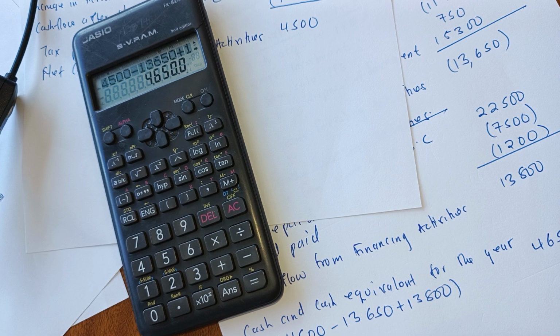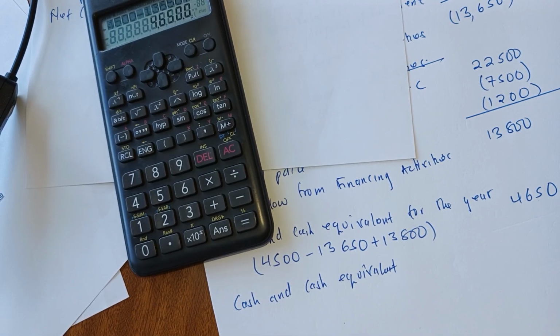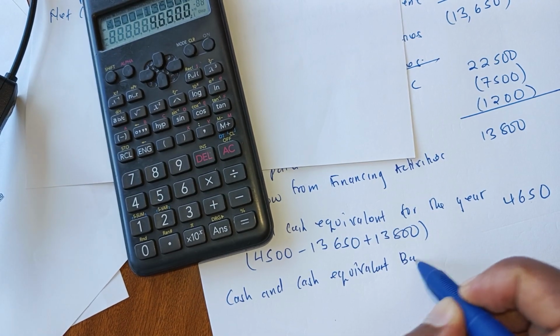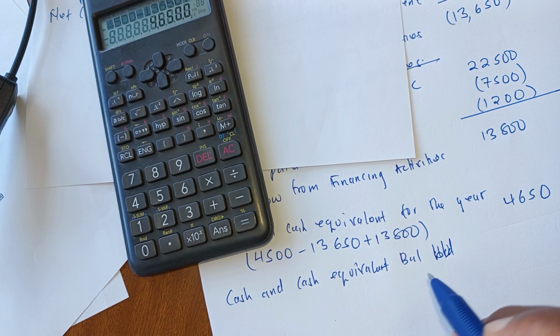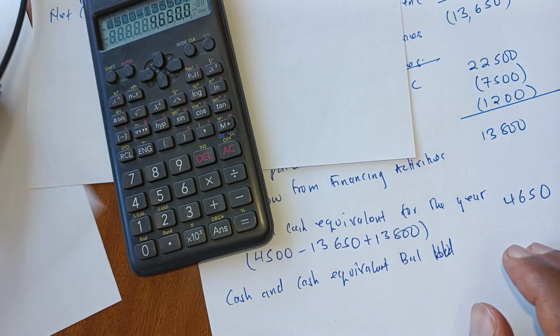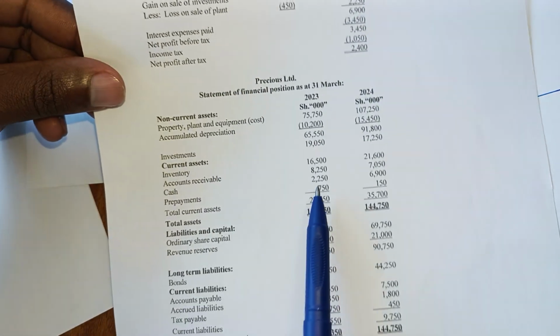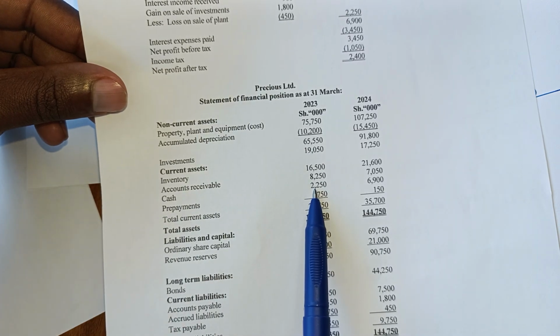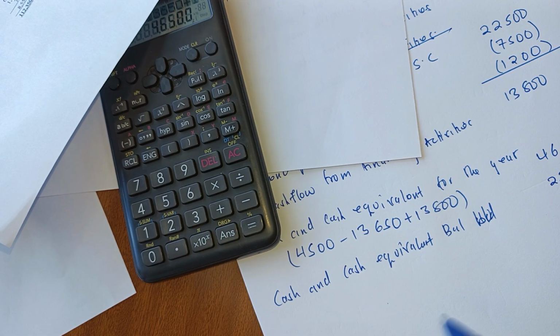Then cash and cash equivalent, balance brought down. The opening balance, which you can see in the question, is 2,250, which is positive.